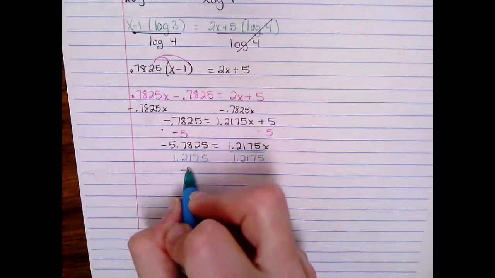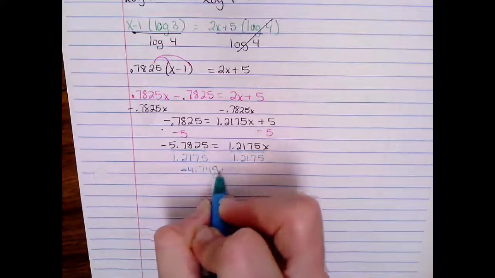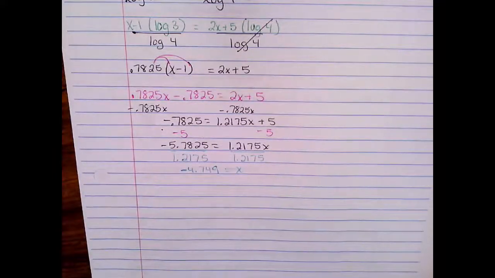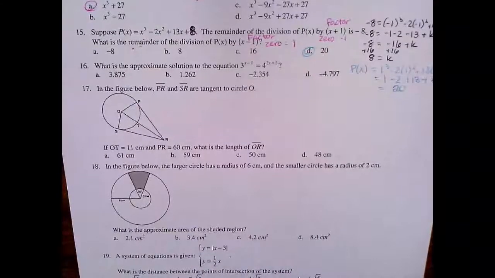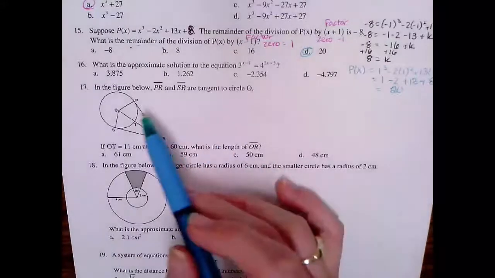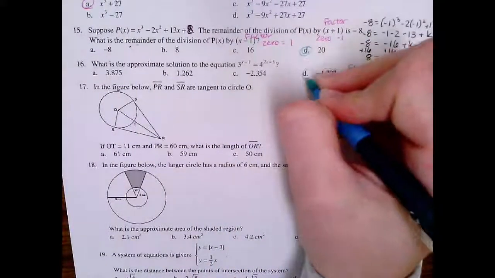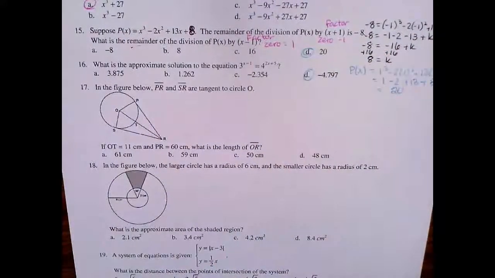So negative 4.749 equals x. Looking at our answer choices, we might be slightly off just because of where we stopped the decimal. The one that's closest to my answer is D, negative 4.797.